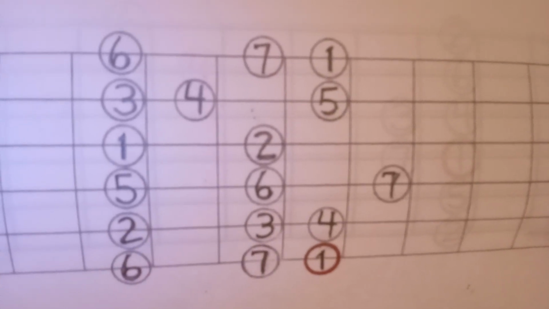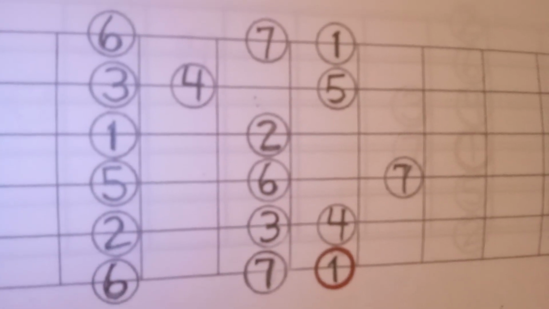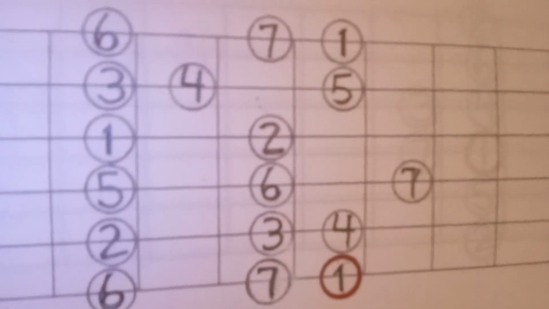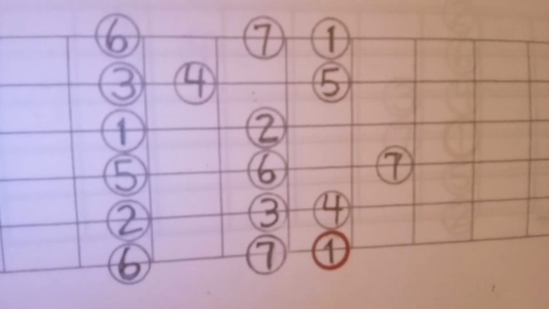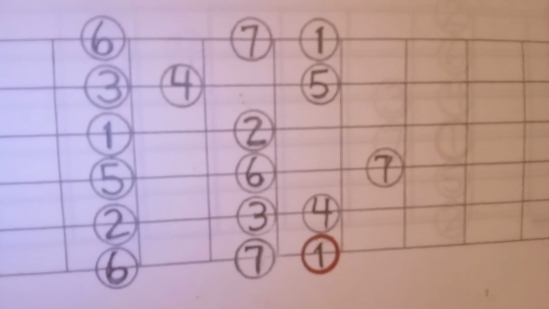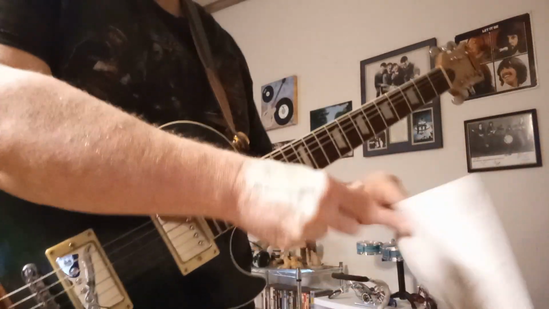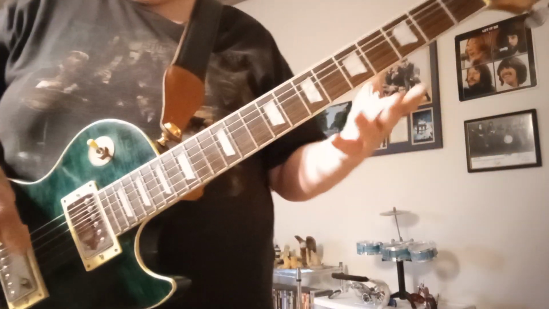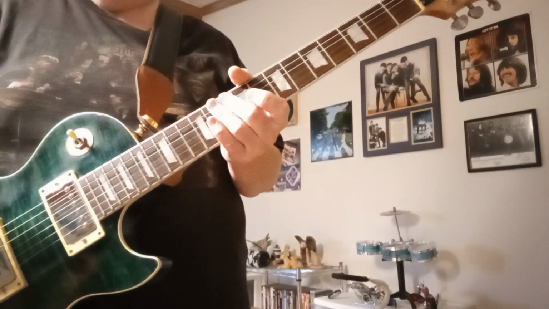So your numbers are 1 through 7. The major scale formula is 1, 2, 3, 4, 5, 6, 7, and every major scale has that exact same formula. And form 1 just happens to start on note number 6. When we get to form or pattern number 2, that one actually starts on the root note, which is note number 1.